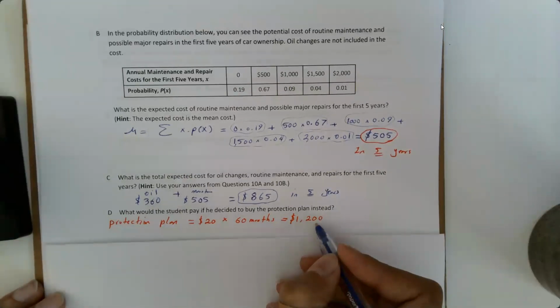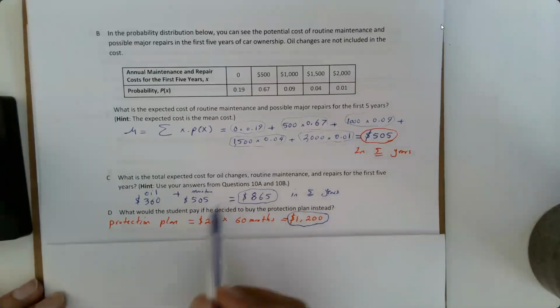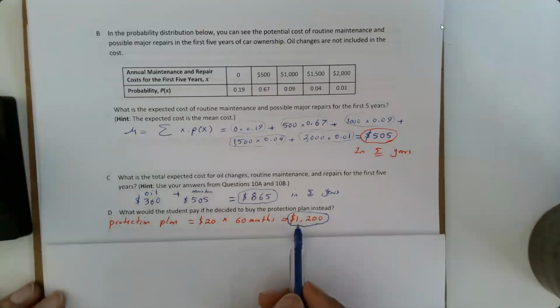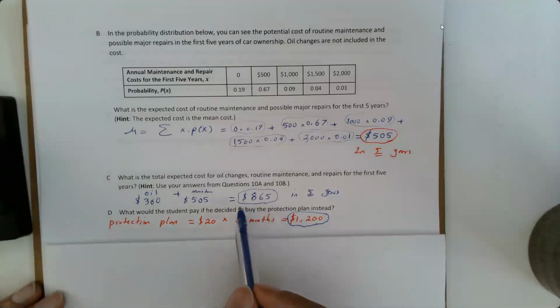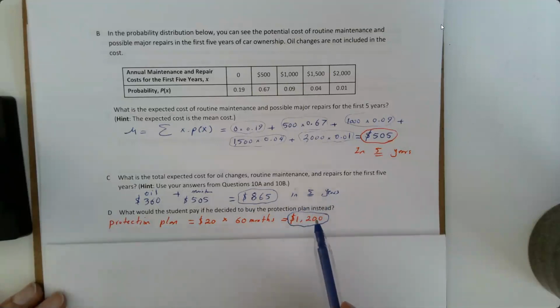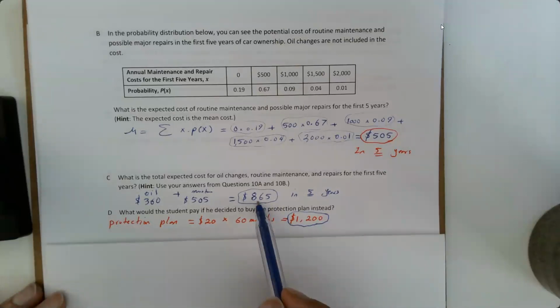So if you were to pay for the protection plan, you end up paying $1,200. But if you decide not to take the protection plan, you expect to pay $865 in 5 years. So as you can see, the protection plan in 5 years is more expensive than taking care of your car yourself.